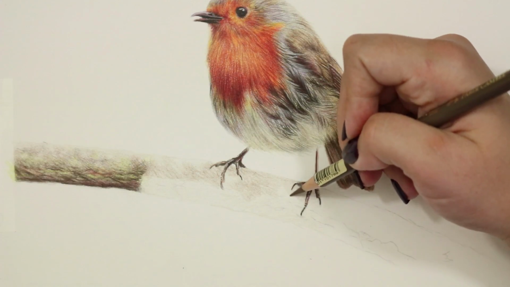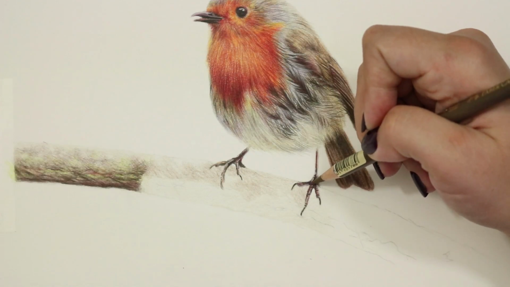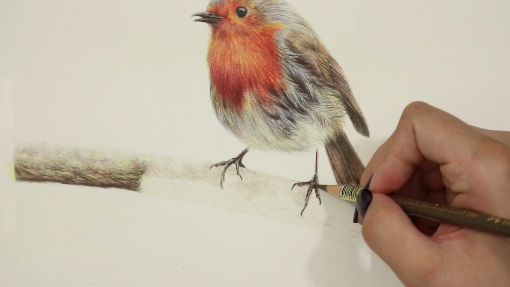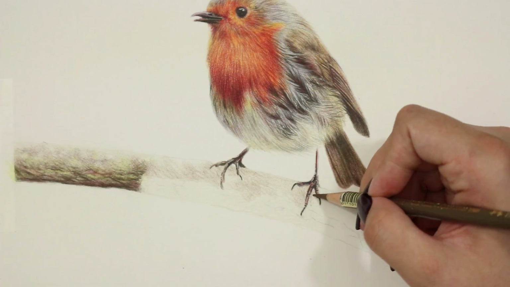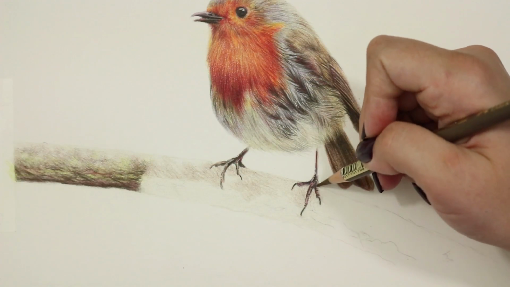In between the feet here we're going to add a layer of nougat as well for that shadow. This one as well. And then just the other side of the foot as well.